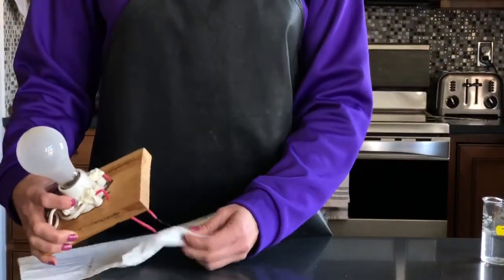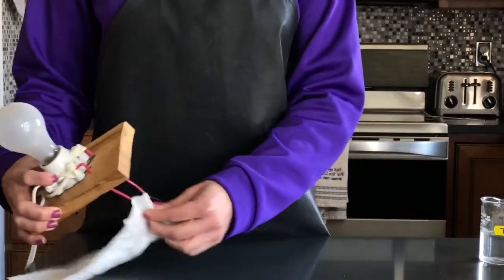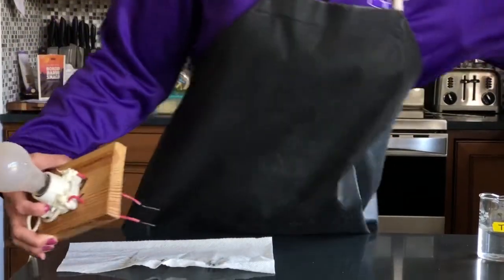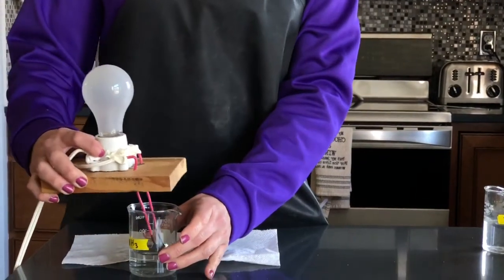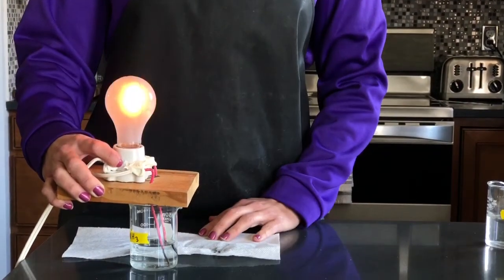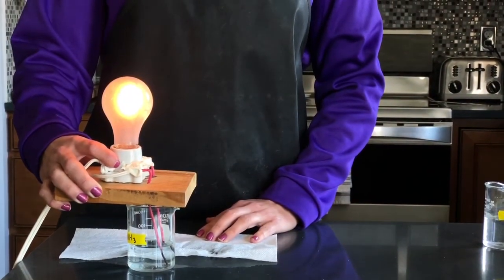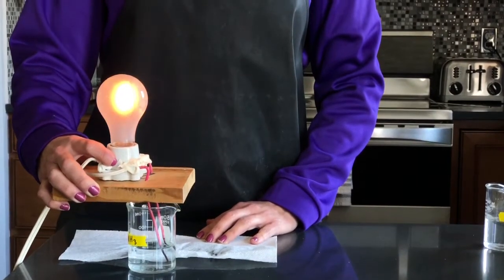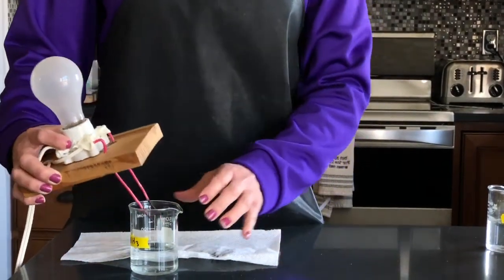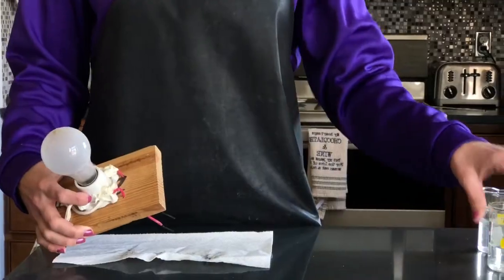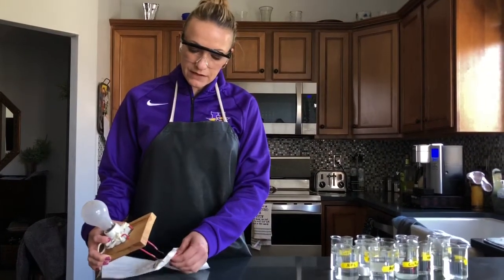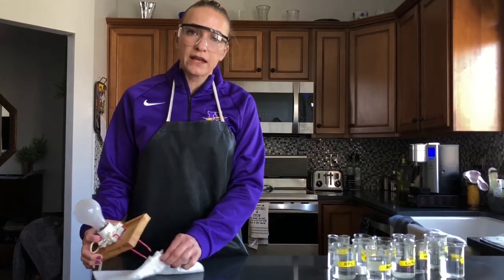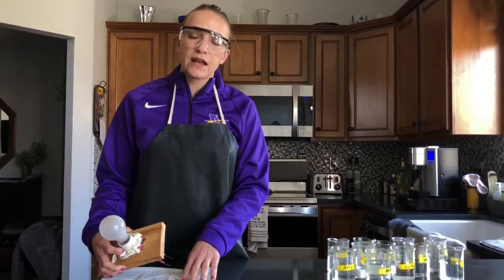And then finally, we are going to look at an ammonia solution. Ammonia's formula is NH3. And that's what ammonia looks like. So again, make sure you record strong light, weak light, no light, and from that information you're going to be able to identify if you have a strong electrolyte, a weak electrolyte, or a non-electrolyte.